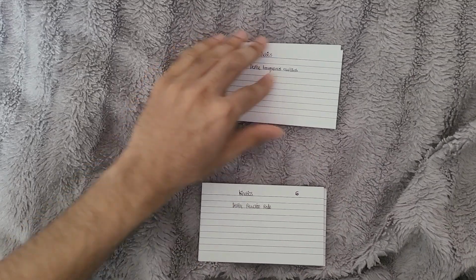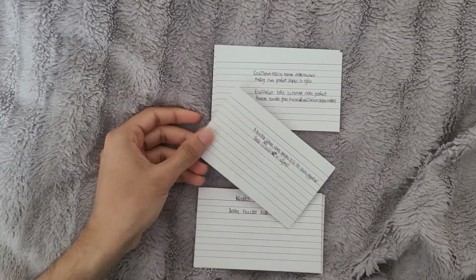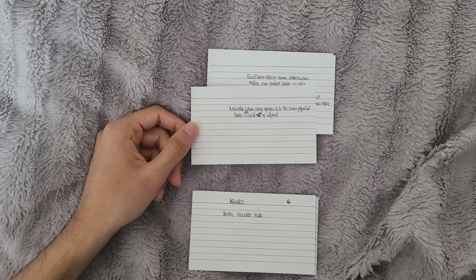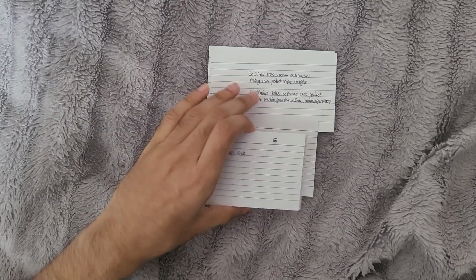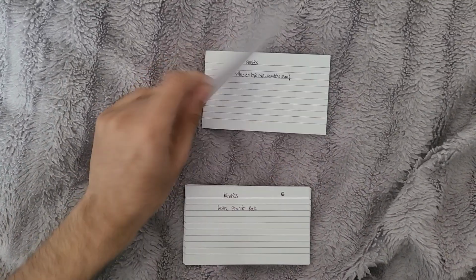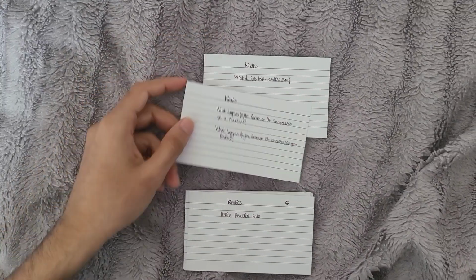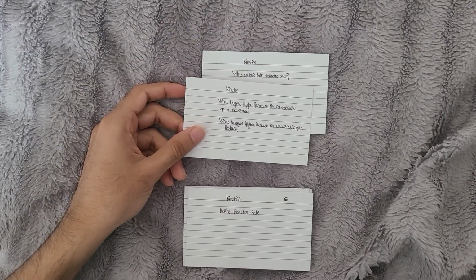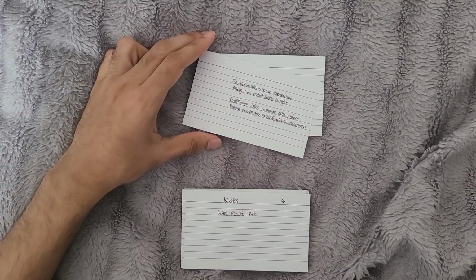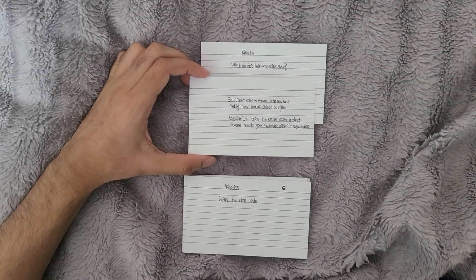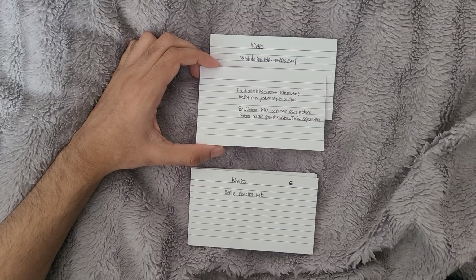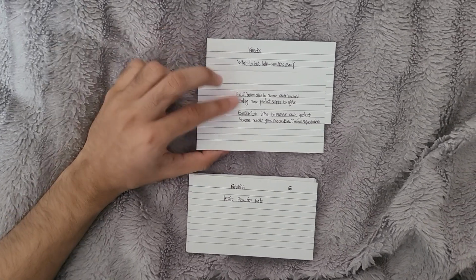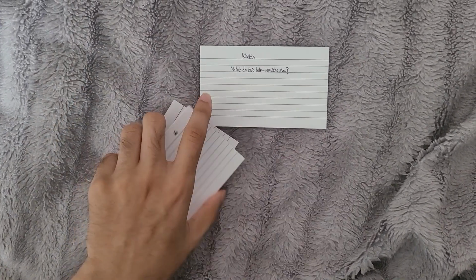Define homogeneous equilibrium. A reaction where every species is in the same physical state, all liquid or all gas. What happens if you increase concentration of reactant? What happens if you increase concentration of product? If you increase concentration of reactant, equilibrium tries to remove extra reactant, making product, so it shifts to the right. If you increase concentration of product, equilibrium tries to remove extra product, the reverse reaction goes faster, and equilibrium shifts to the left. That makes a lot of sense.